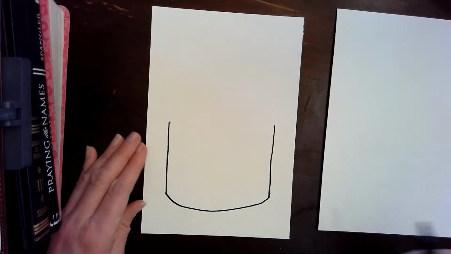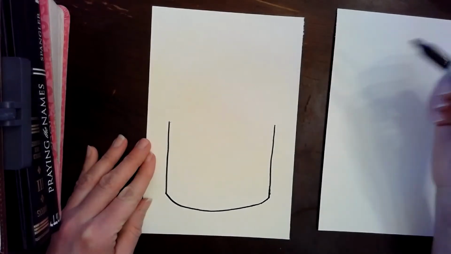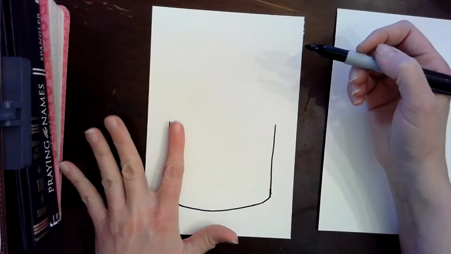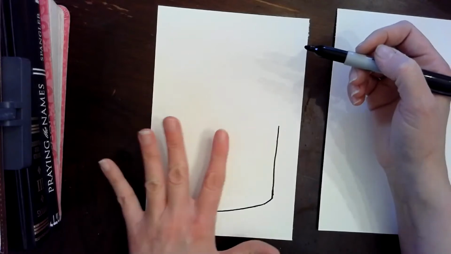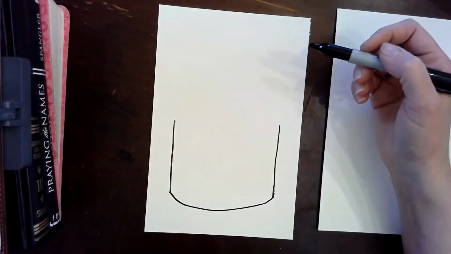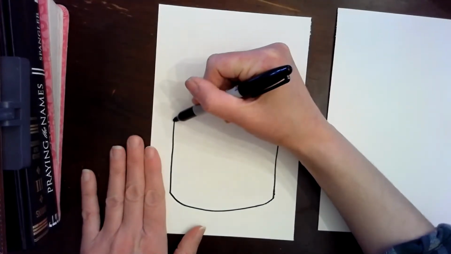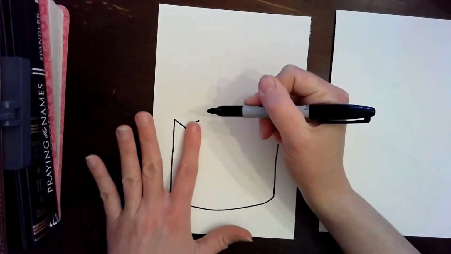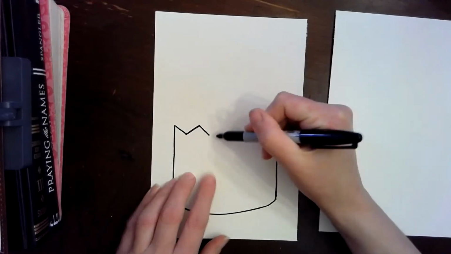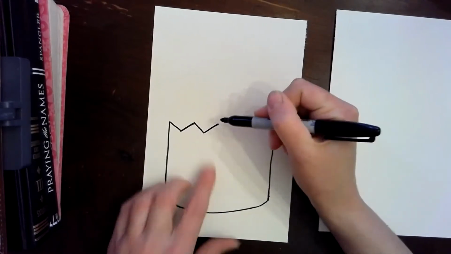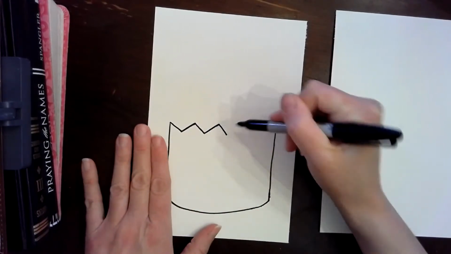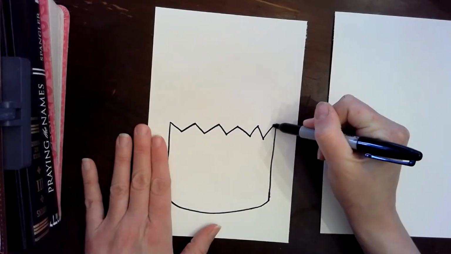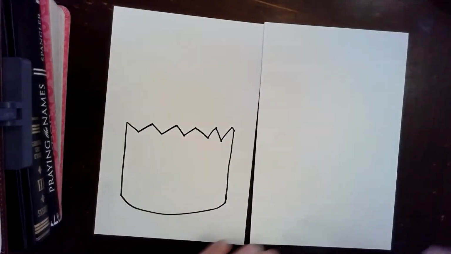Now I can do my cupcake wrapper. And for my cupcake wrapper, I'm going to use a very simple zigzag line. And I'm going to try each zig and zag to be 1 finger wide. So what does that mean? I'm going to zig 1 finger, zag 1 finger, zig 1 finger, zag 1 finger. I can go all the way across. That way it looks like those nice baking cup wrappers.